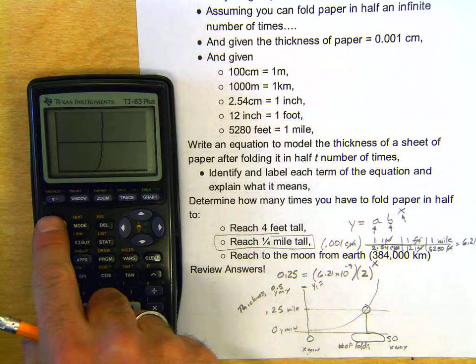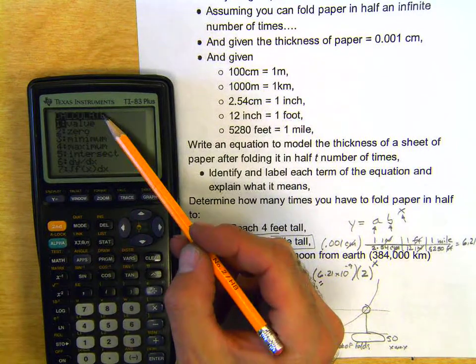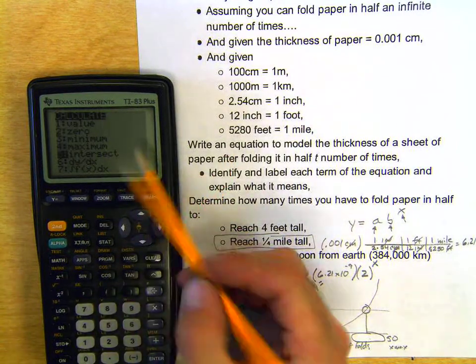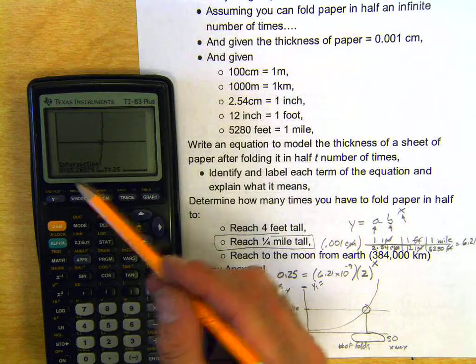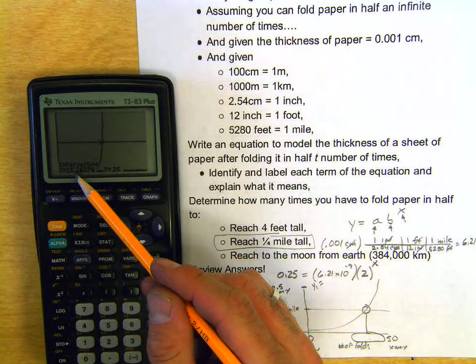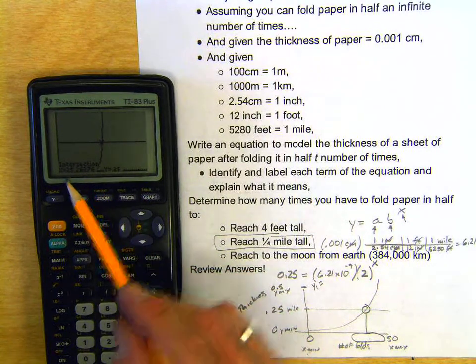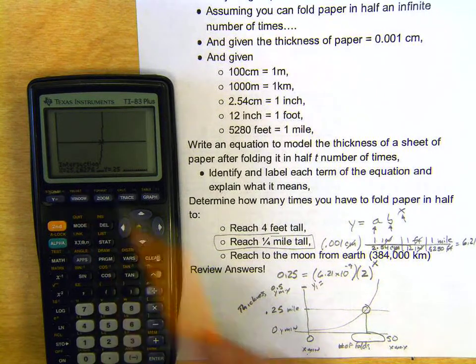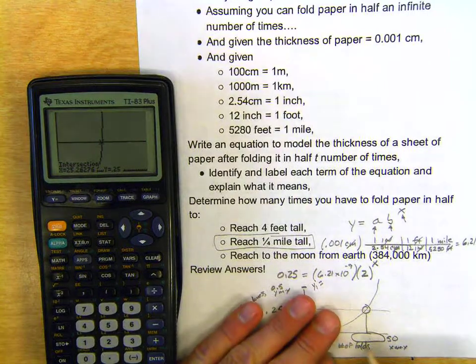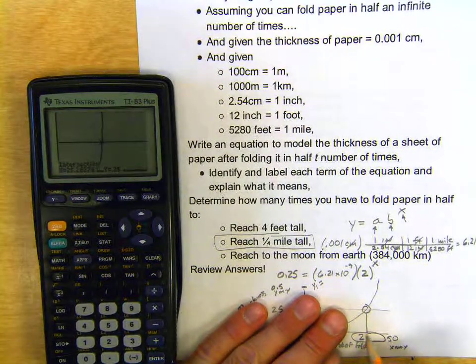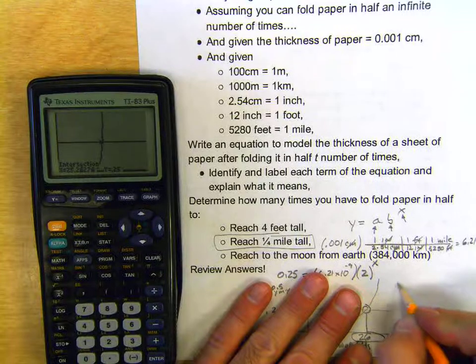So we can go second trace to get to the calculate menu. We want to go down to number 5, press enter. The first curve we press enter, the second curve we press enter, and we guess by pressing enter. And we find that the intersection is at 25.2. Now if we chose 25 folds, we're not quite going to reach a quarter mile because we need 25.2, which you really can't get a 0.2 fold, so it's going to have to round up to 26 folds.